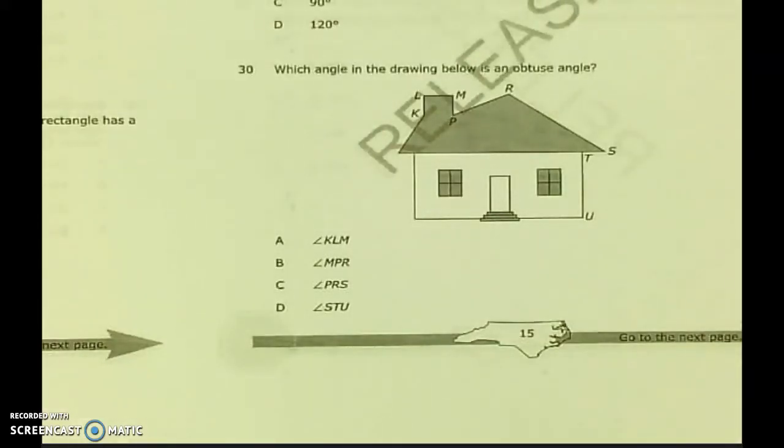It says which angle in the drawing below is obtuse, and we know it has to be more than 90 to be obtuse. So here is the symbol for angle. So we're looking at angle KLM first. Follow the letters to see the angle. So here's KLM, and that is certainly not obtuse. That's a right angle, so I can mark that one off.